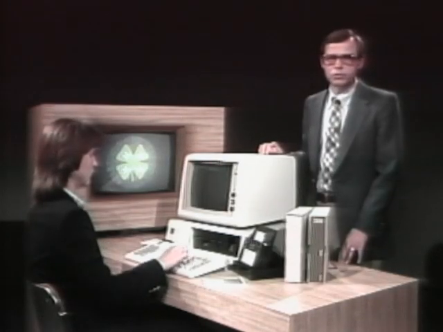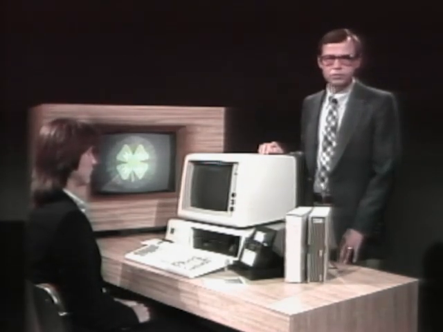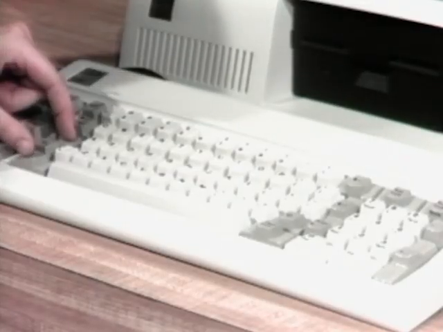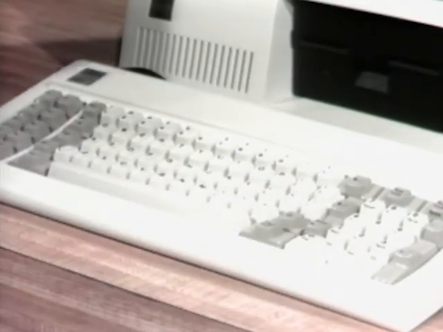If an error message occurs or you cannot make the computer respond to any keyboard keys properly, your emergency procedure is to press Control, Alternate, and Delete, which will reset the computer.